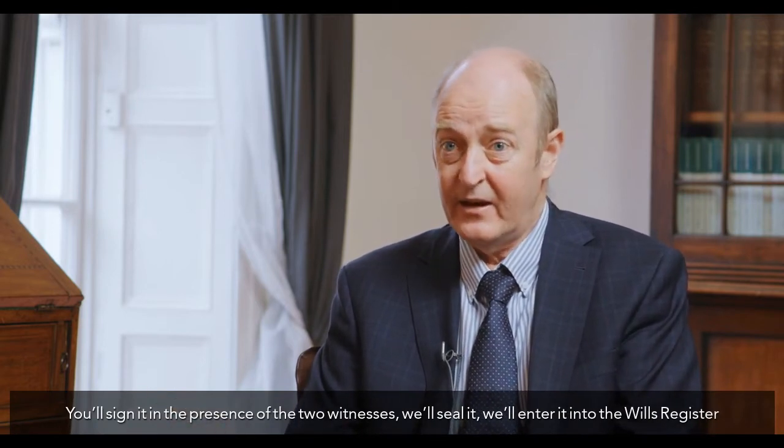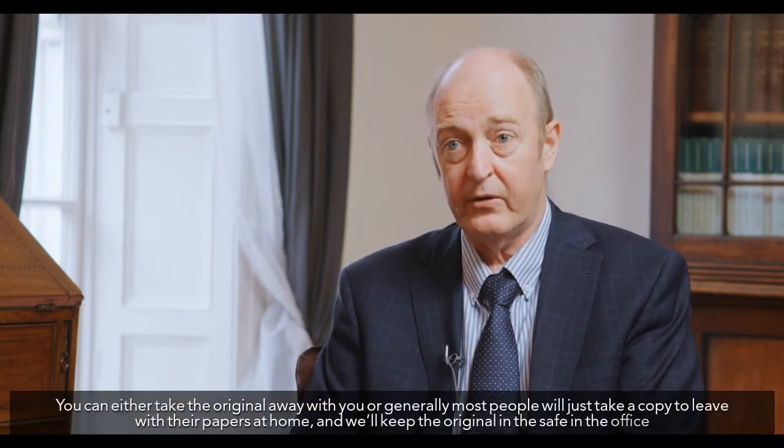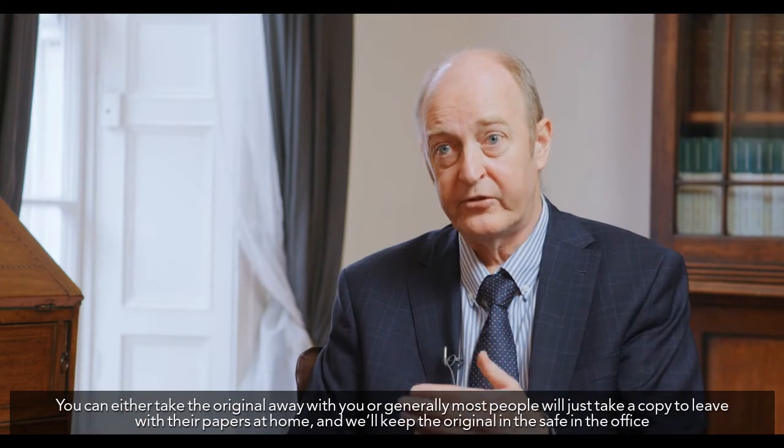We'll seal it and we'll enter it into the wills register, and you can either take the original away with you, or generally most people will just take a copy to leave with their papers at home, and we'll keep the original in the safe in the office.